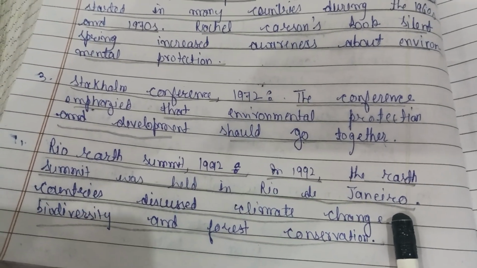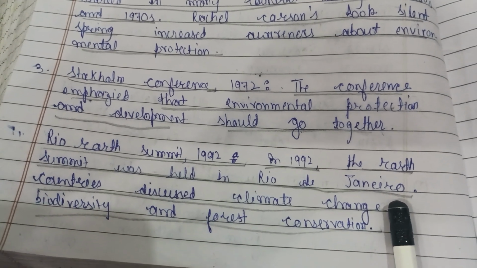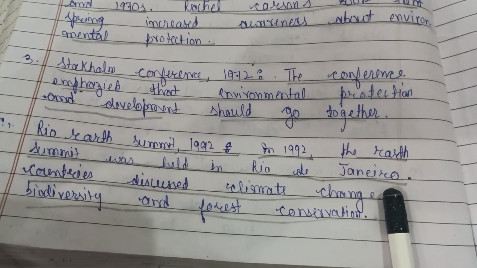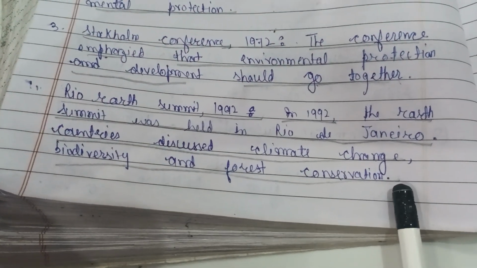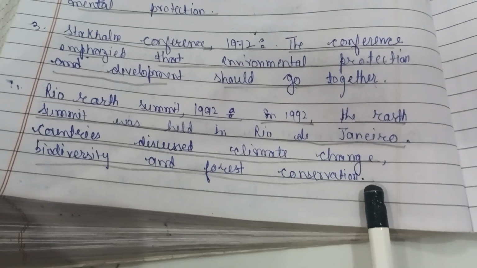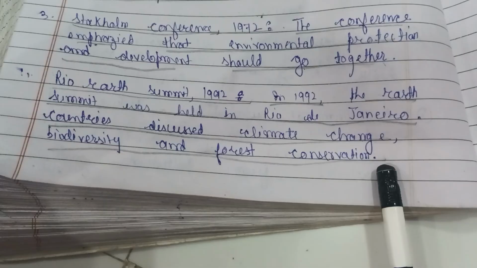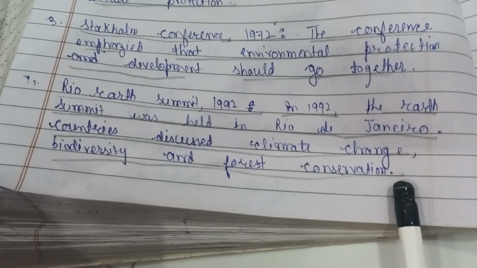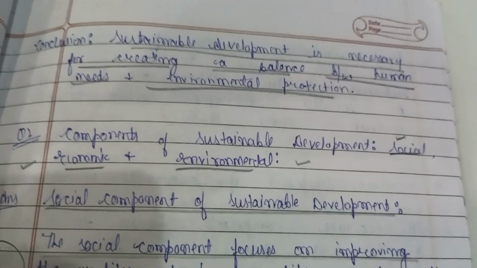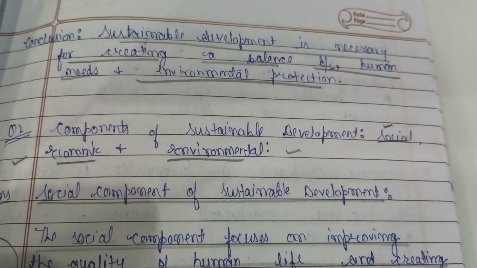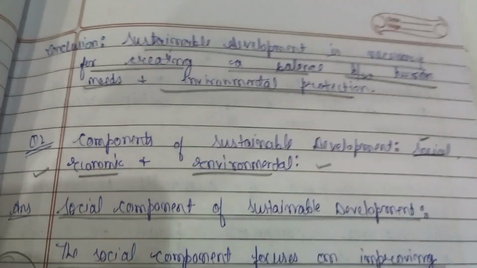Stockholm Conference 1972. The conference emphasized that environmental protection and development should go together. Rio Earth Summit 1992. In 1992, the Earth Summit was held in Rio de Janeiro. Countries discussed climate change, biodiversity, and forest conservation. Sustainable development is necessary for creating a balance between human needs and environmental protection.